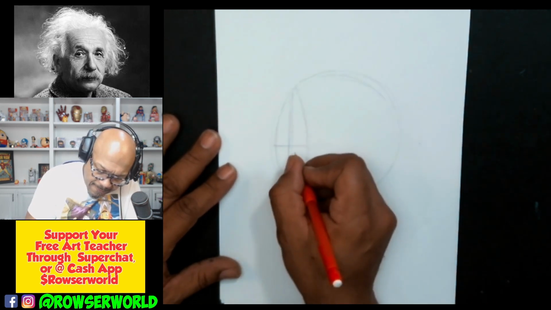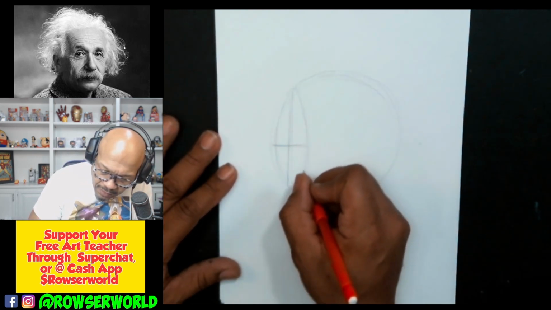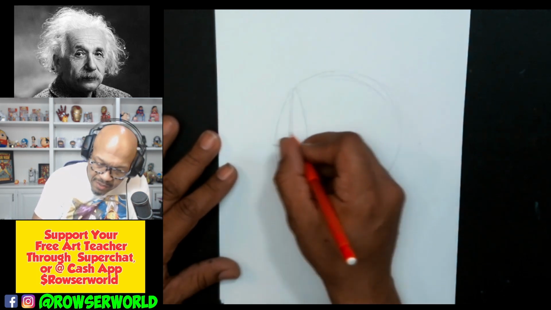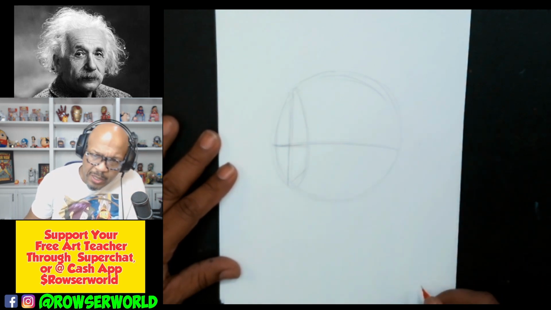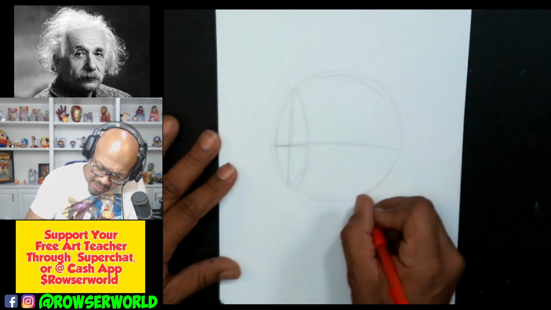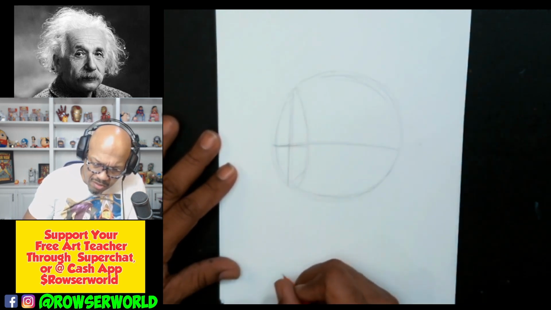Put my little crosshair there. And let's see, this is gonna be like the center of my face here. So that's about what I want to do right there. Okay.